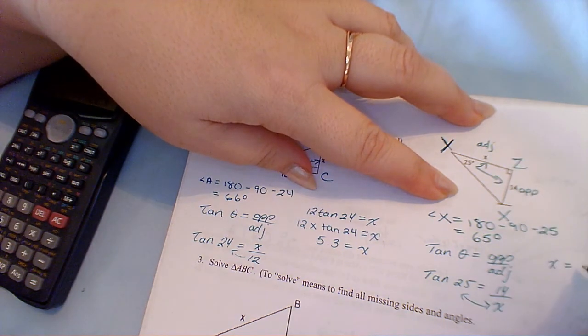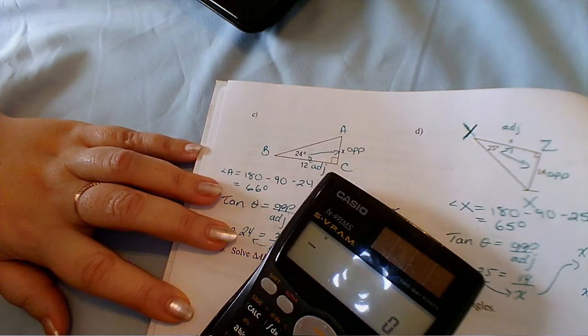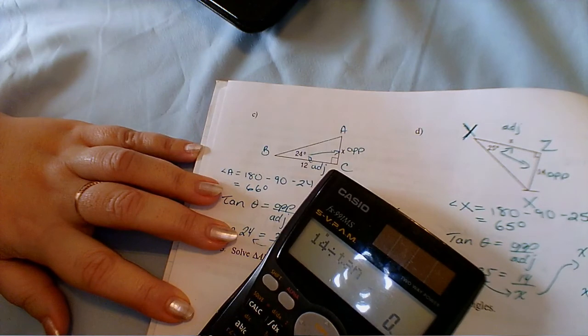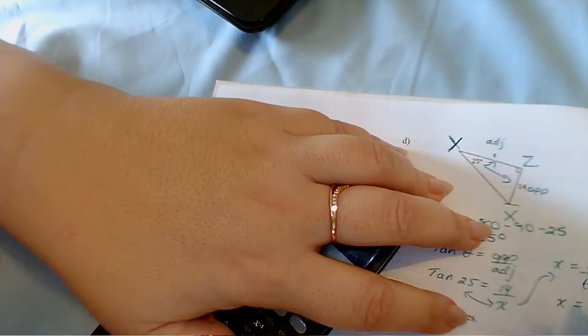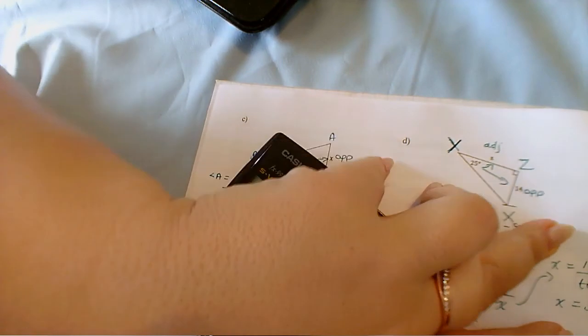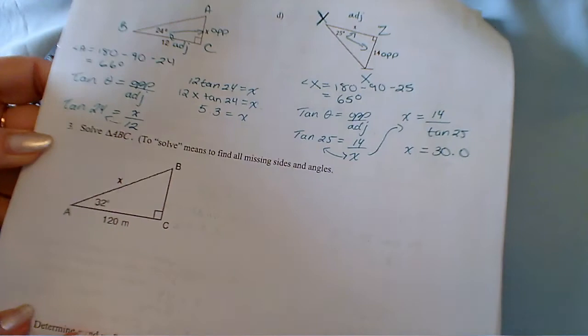So x sitting by itself is going to be 14 divided by tan 25. That's me continuing the question up there. 14 divided by tan 25 gives you 30.0. All right, that's our answer, 30.0.